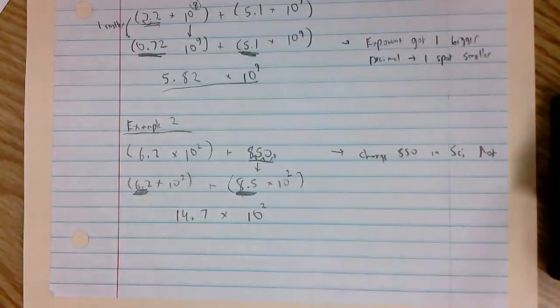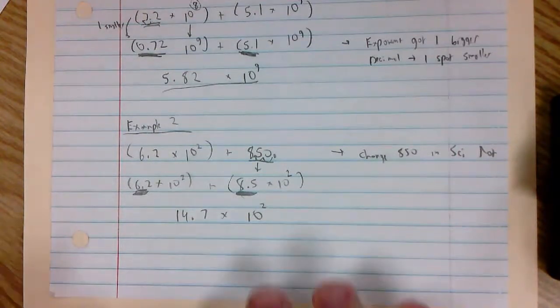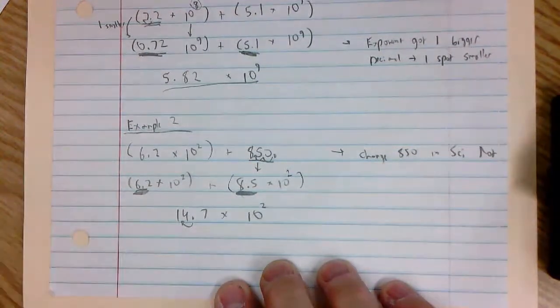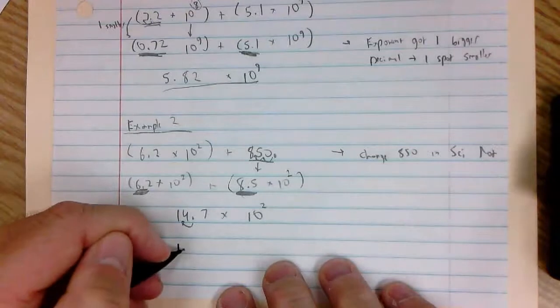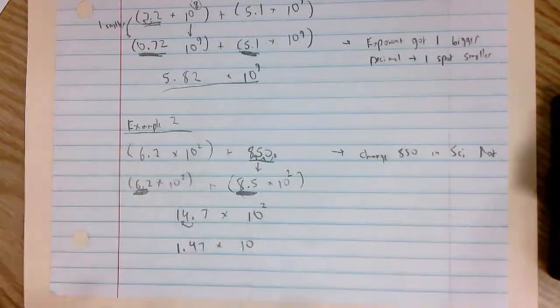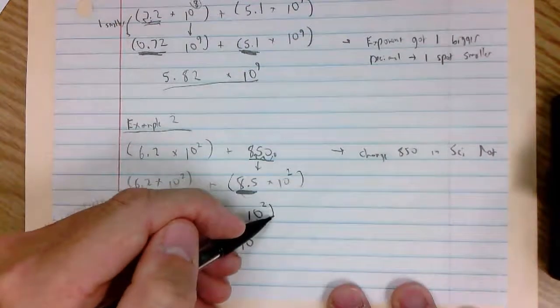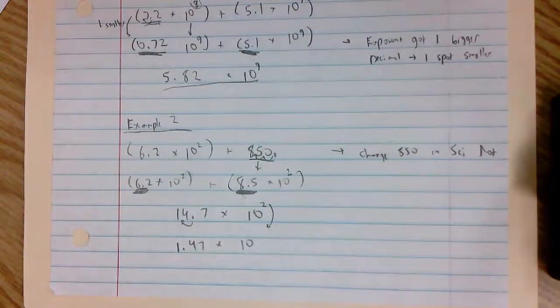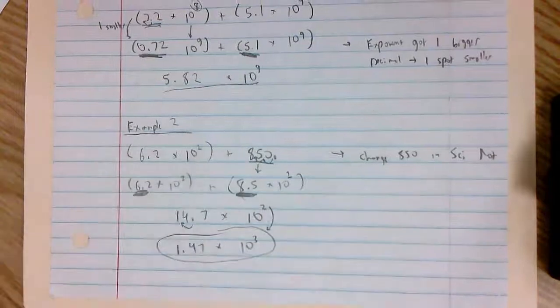But that number is not in scientific notation, is it? So I need to put it in scientific notation by moving the decimal 1 spot, so that that part of the number is between 1 and 10. Now remember, when the decimal moves, the exponent changes, and they must go in opposite directions. So as the number gets smaller, 14.7 became 1.47. To balance that off, the exponent must get bigger. And there's my answer, 1.47 times 10 to the 3rd.